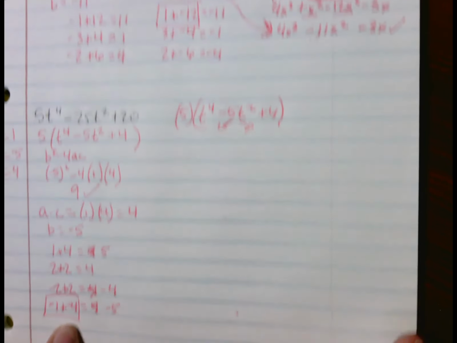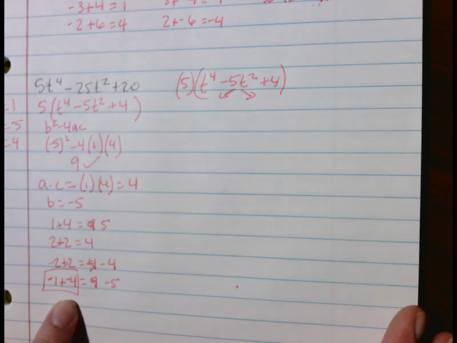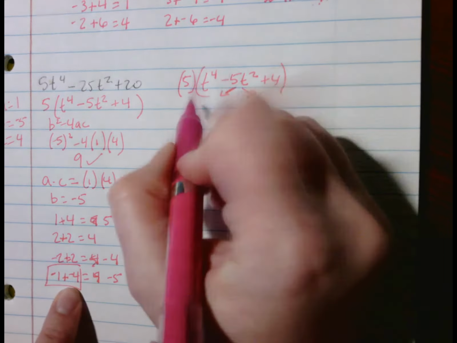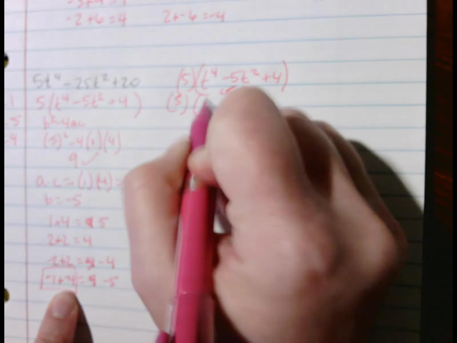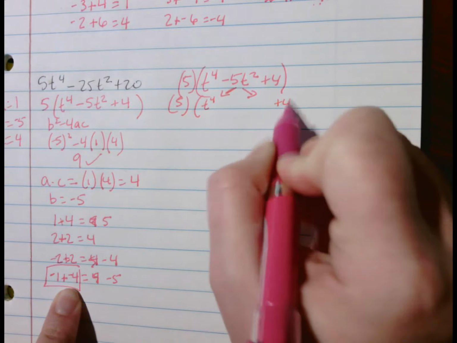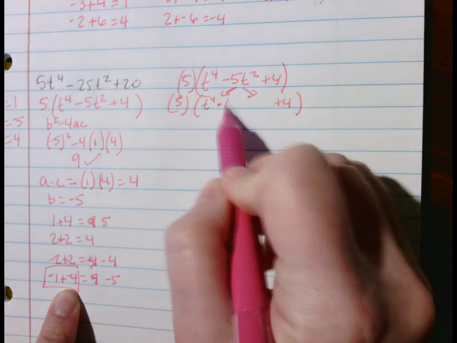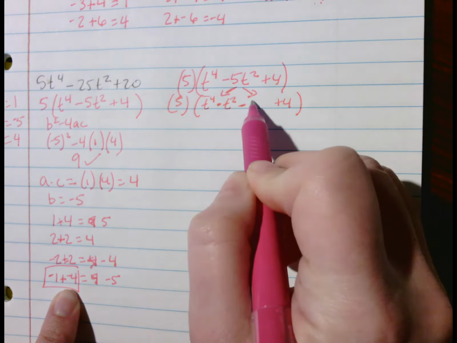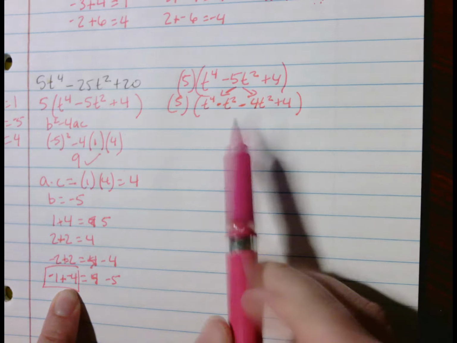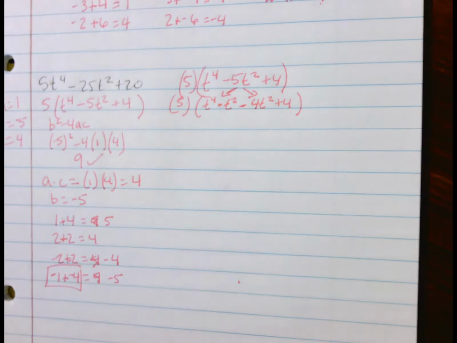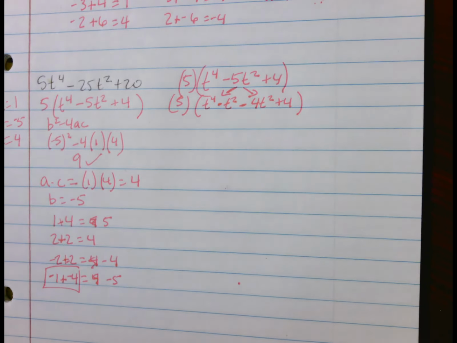Okay, make sure you can see that whole paper. So negative 5 becomes negative 1 and negative 4. So 5 is still out here, the t to the fourth is still here, and this plus 4 is still here. But we're going to expand negative 5 to be negative t squared and negative 4t squared. So if I combine those back together, they're like terms, I would still get negative 5. So I haven't changed the original polynomial. All I've done is expand it into some terms that I can work with.